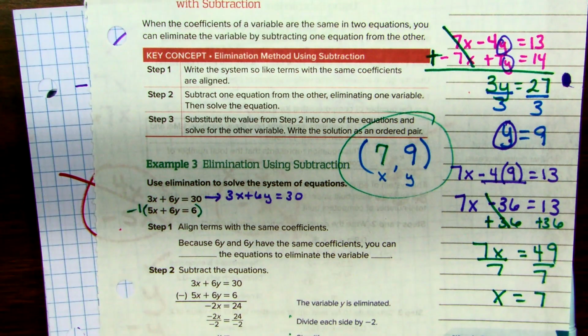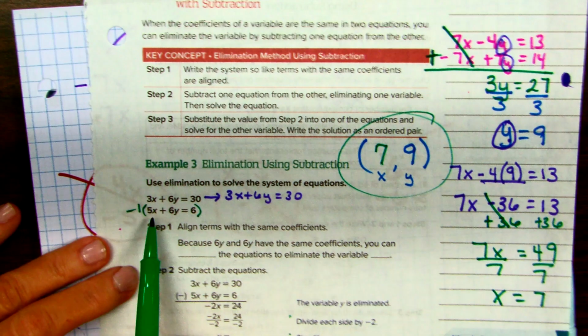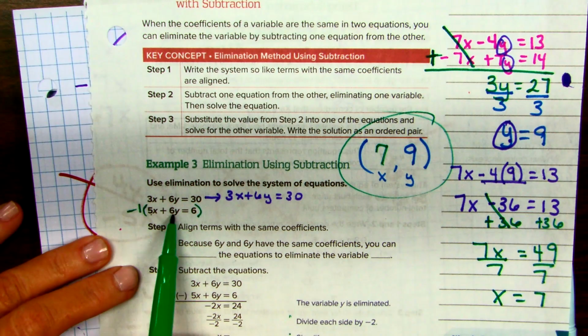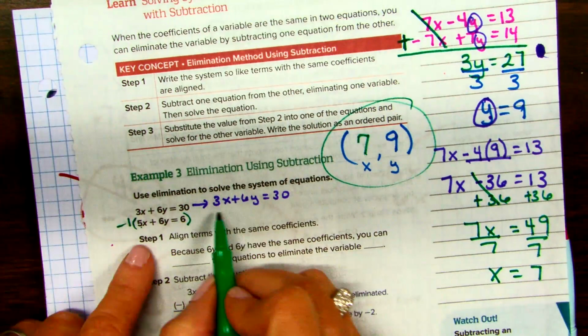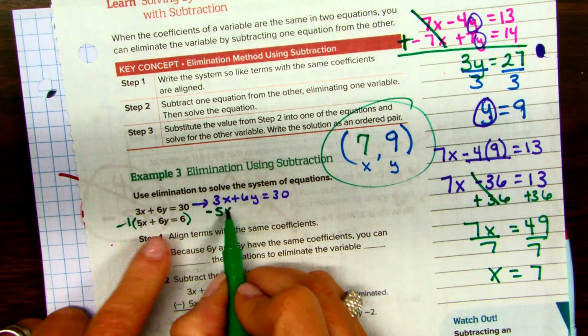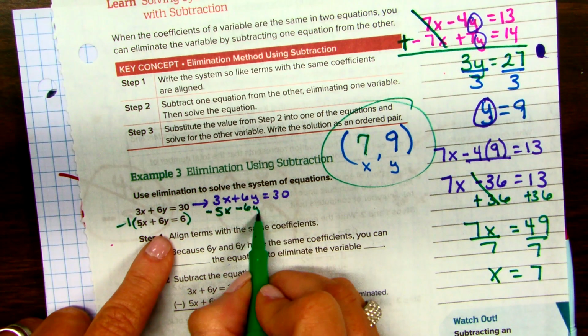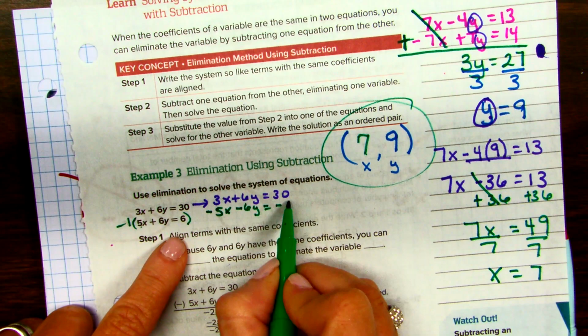When you multiply the whole bottom equation by -1, it's really simple. You don't need to pick up your calculator. When you multiply anything by -1, it just changes its sign. So if you're positive, you become negative. If you're negative, you become positive. That's it. This one happens to have 3 positive numbers, okay? You could have some positive, some negative. You just change the sign. So I would have -5x minus 6y equals -6.